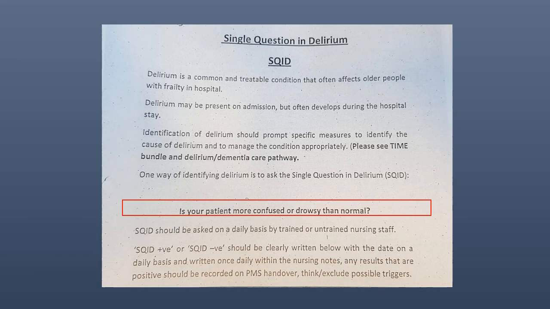And if it's positive, then this is given to somebody who's responsible for doing an episodic tool such as the 4AT to see if there is delirium present or not.